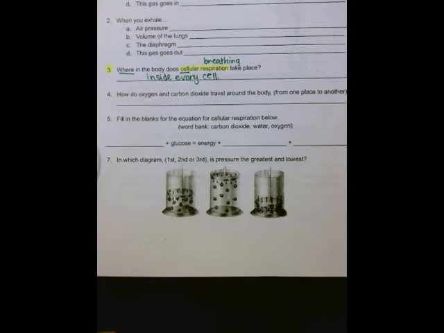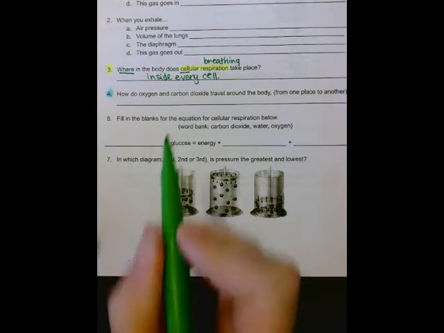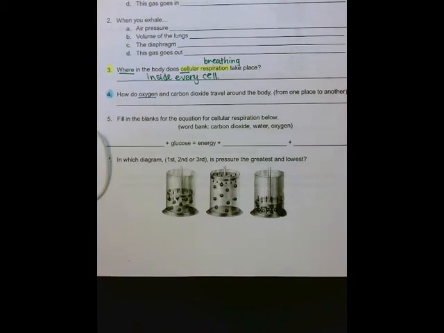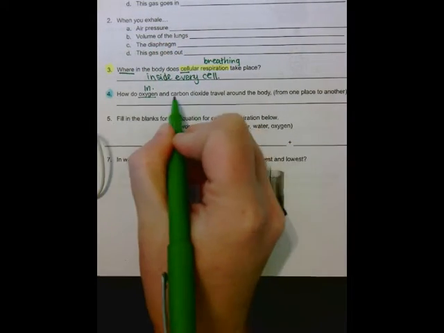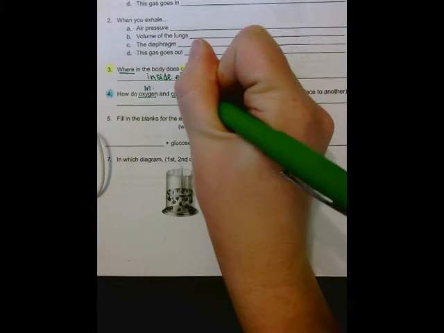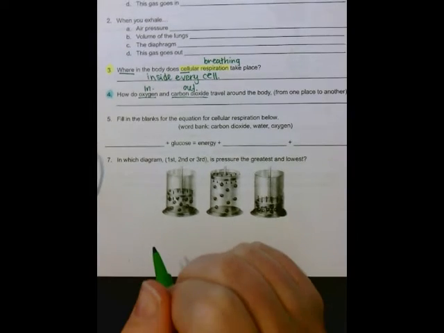That's perfect. Okay, if we move on from that, and we look after that, it's asking us how does oxygen and carbon dioxide travel around the body? Okay, so now we're talking about number 4. We know that oxygen is what comes into our body when we're breathing, hopefully, among other things. And carbon dioxide is the waste that we breathe out. Okay, so we know that that has to do with breathing. But we also need to know how it travels from one place to another.